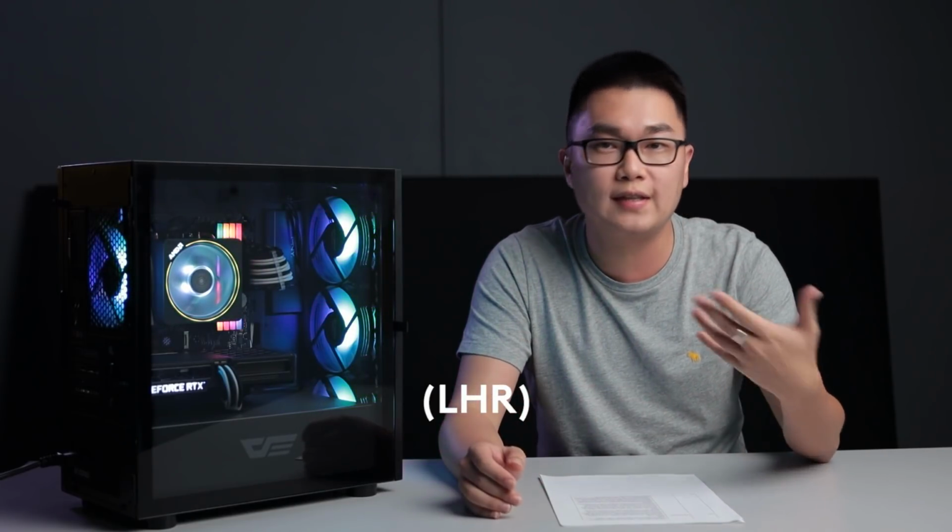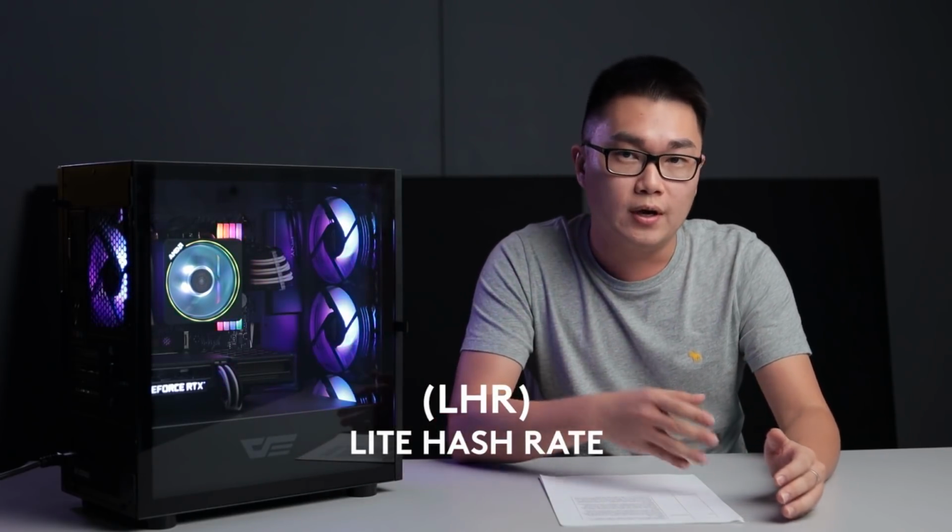Right now, let's talk about a topic called LHR, which stands for light hash rate. Since a couple of years ago, when mining was very profitable, the prices of GPUs basically skyrocketed because scalpers were selling those GPUs at unreasonably high prices. Gamers actually hate miners to a certain extent because, to them, miners are the ones who cause the GPU prices to go up.